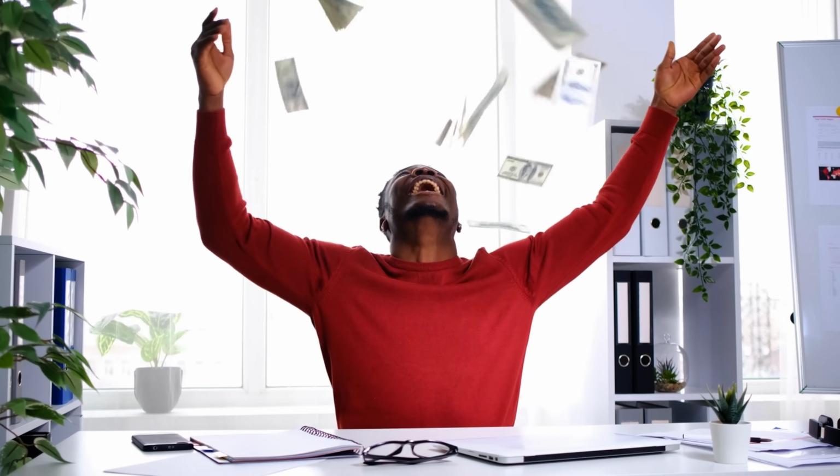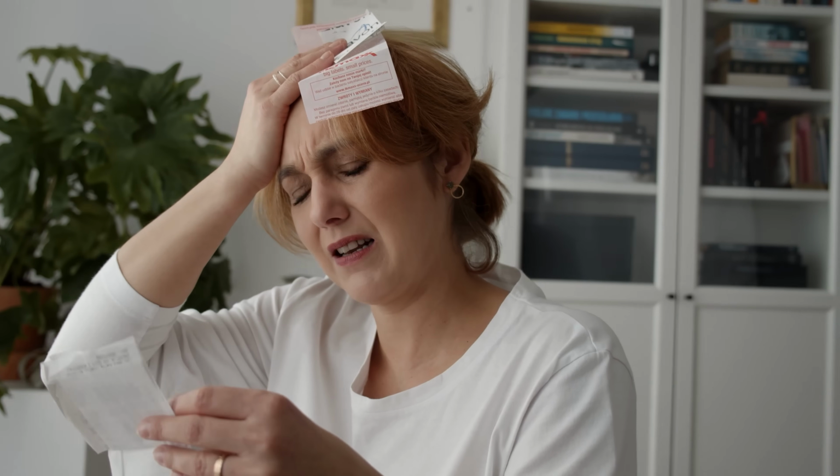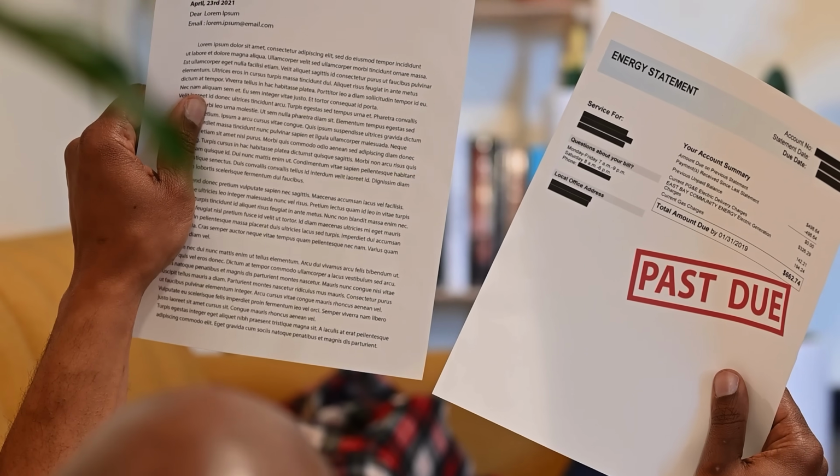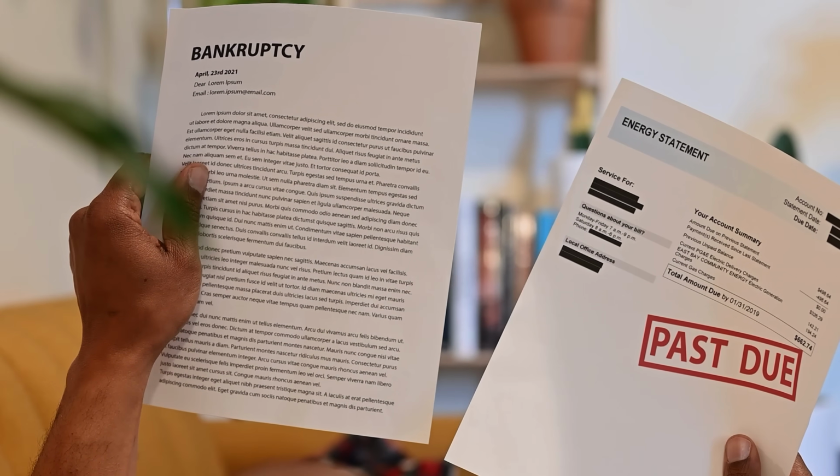Okay, quick question. Do you feel organised when it comes to your money? Or slightly stressed every time you have to open a bank statement? Because here's something I've noticed as 2025 wraps up. There's one quiet difference between people who feel on top of their finances and people who constantly feel behind. It's not how much money they make, it's how they handle their financial documents.